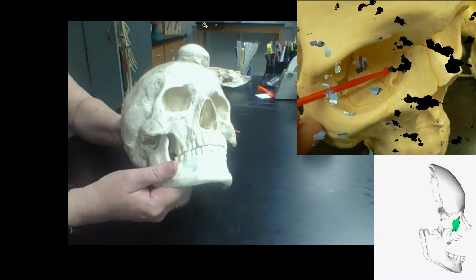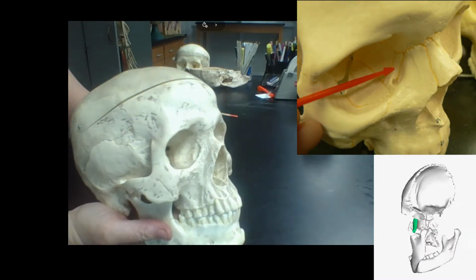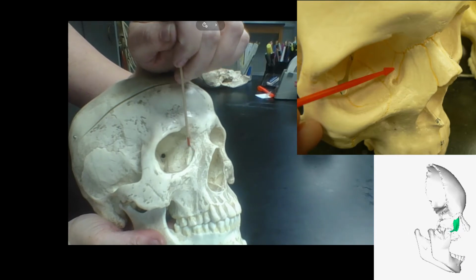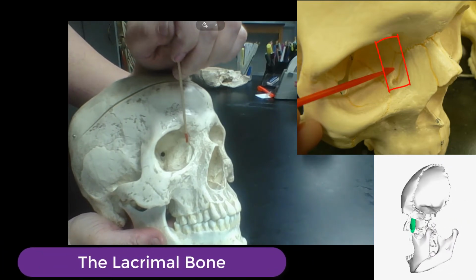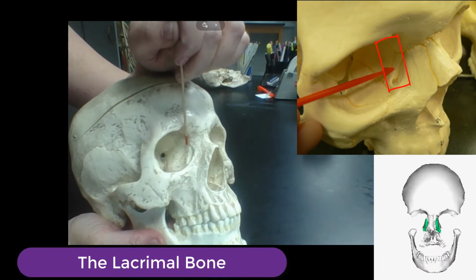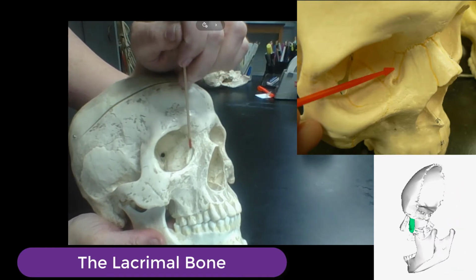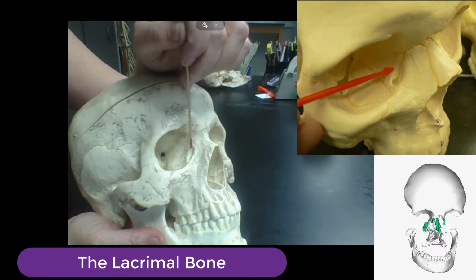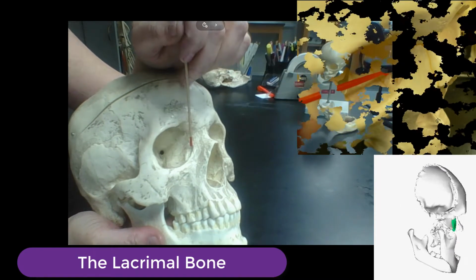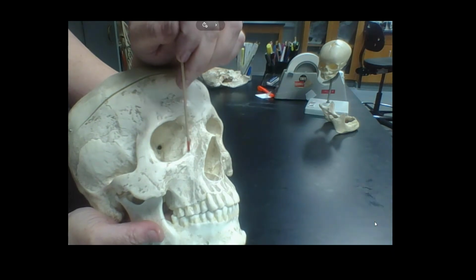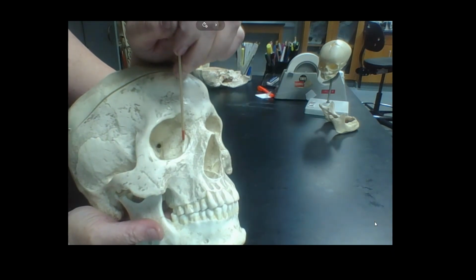When you look inside of the orbital region, the bone that is inside of the orbital region, but very anterior here, this is your lacrimal bone. This is where your lacrimal gland, lacrimal duct that allows you to cry, which you might be wanting to cry right now, is located. So this is the lacrimal bone.